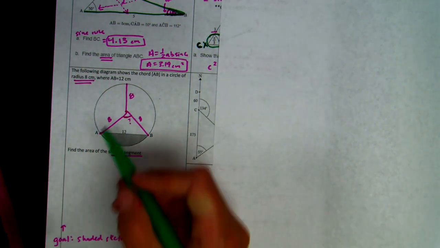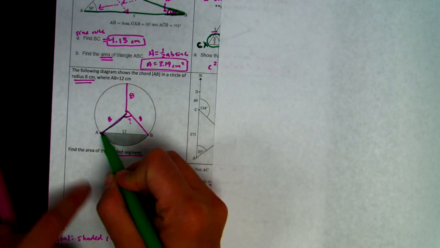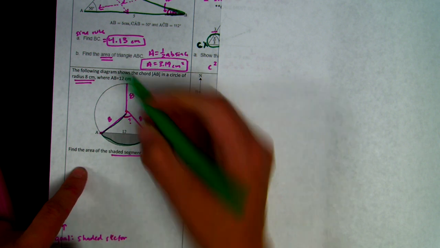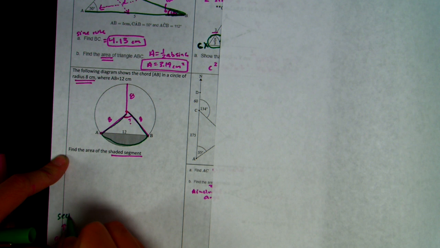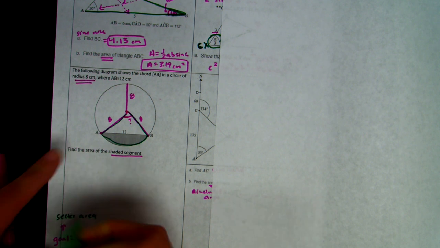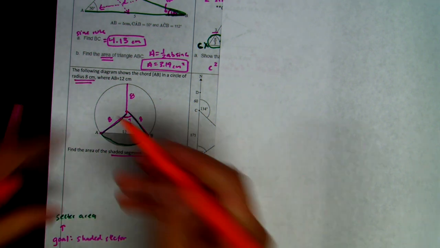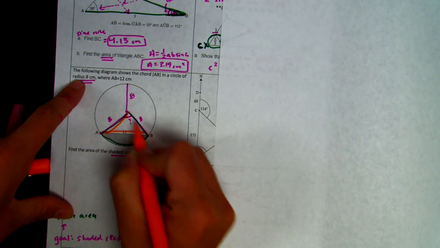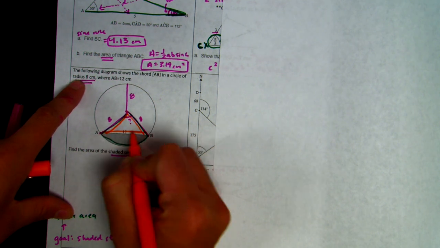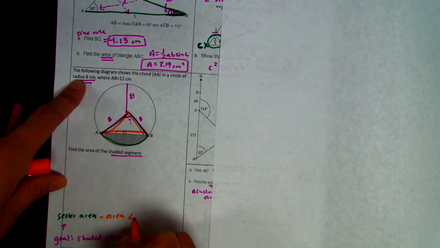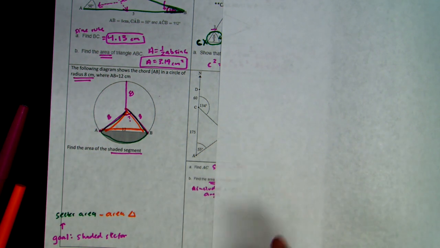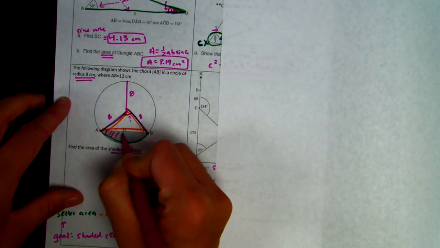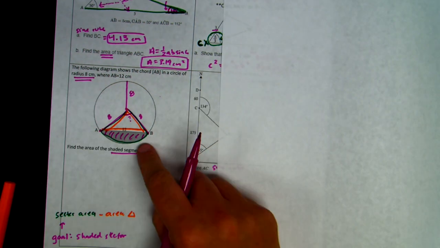So what I could do here is the entire sector of the circle in green, the sector area, minus the area of this triangle. If I did the green sector minus the orange triangle, I would be left with just the shaded sector.